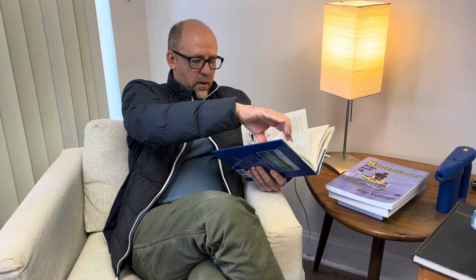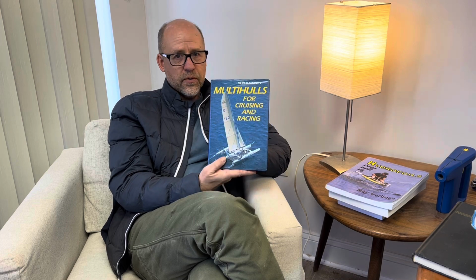This is good, that's bad, and why, and it talks about asymmetry and hull shapes, and how certain hull shapes, cross sections are better than others, and so this is a really good book as well. It's worth reading.